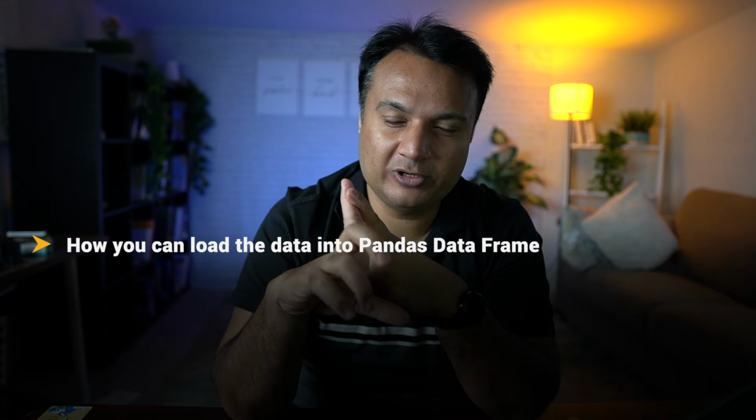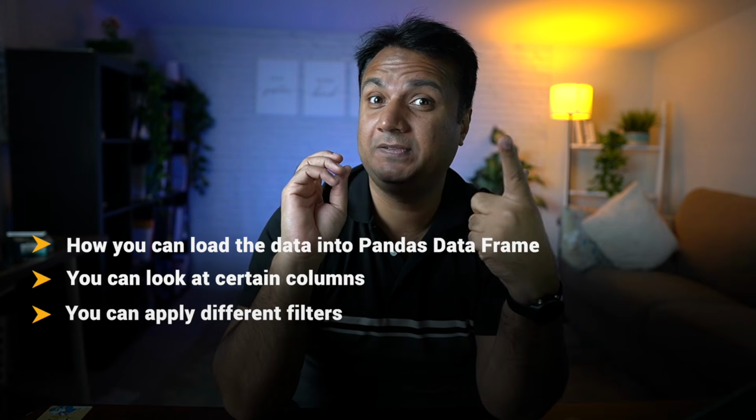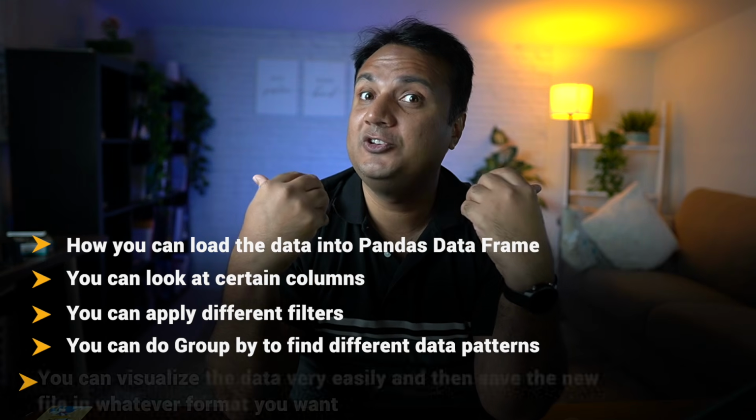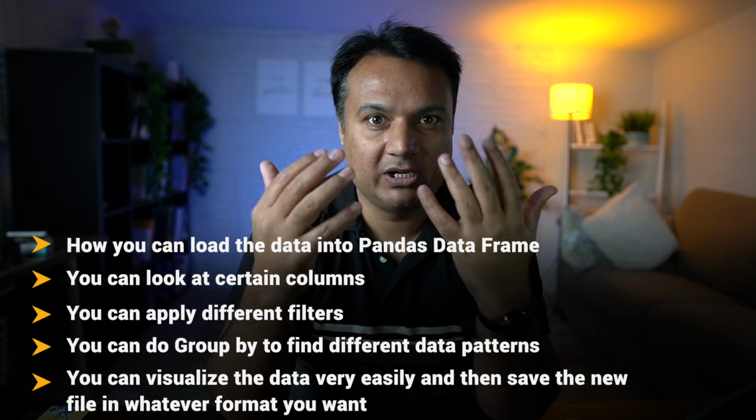So I hope this was a very quick and easy to understand overview where you saw how you can load the data into a Pandas data frame. You can look at certain columns, you can apply different filters, you can do group by to find different data patterns, and then you can visualize the data very easily and save the new file in whatever format you want. These are the things which you would be doing 80% of the time when you are dealing with Pandas. And if you have nailed it down, then you, my friend, can now say that you know Pandas and you can actually start using it for the next project you are working on.